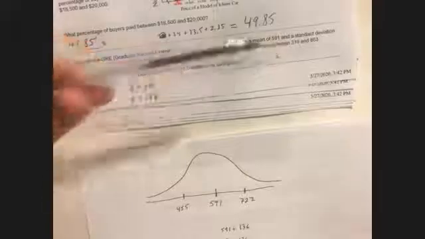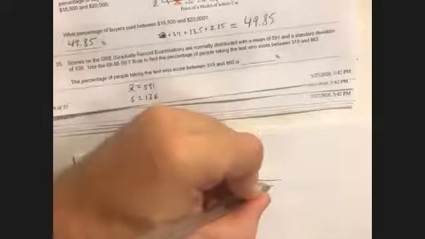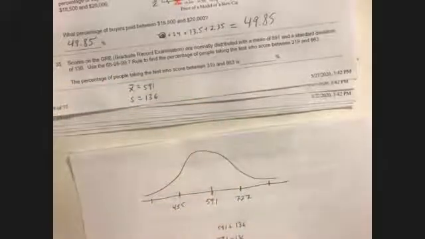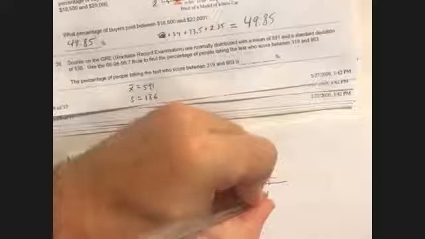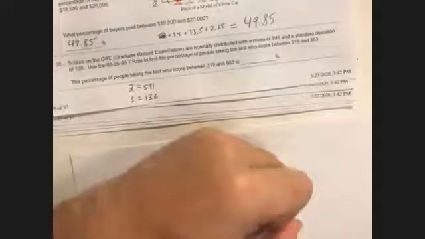So this 319, 863 means I probably need to go another standard deviation. So I'm going to take my 727, add another 136. Okay, here I went 591 plus 2 times 136 to get that.